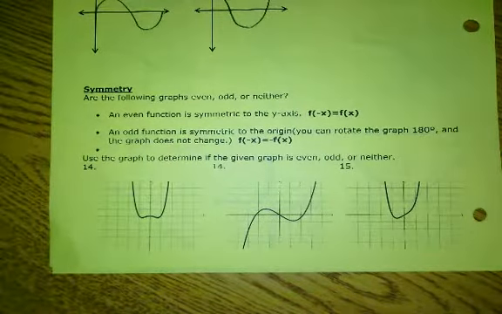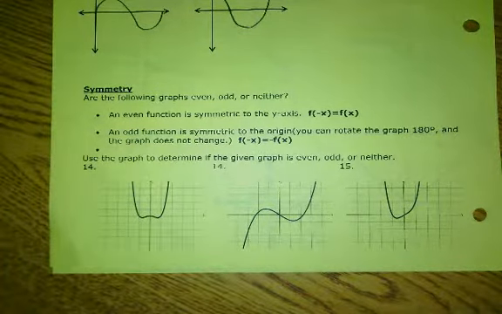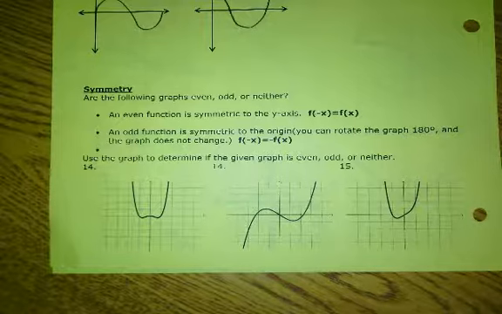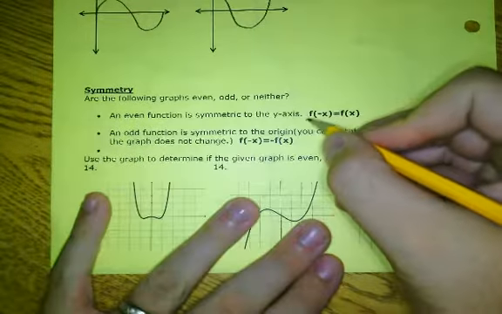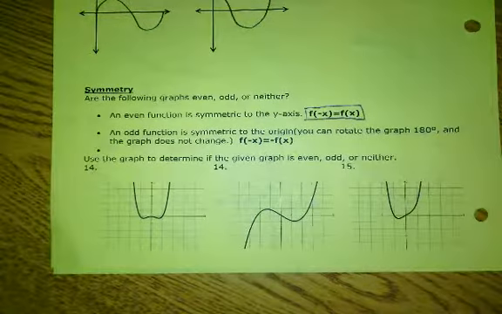An even function is symmetric to the y-axis. So if you could just fold it over, visually, that's going to be even. How do you tell if I just give you some function you have no clue how to graph? It's this guy right here. Plug in a negative x value. If it spits out the same exact function, then it's going to be even.